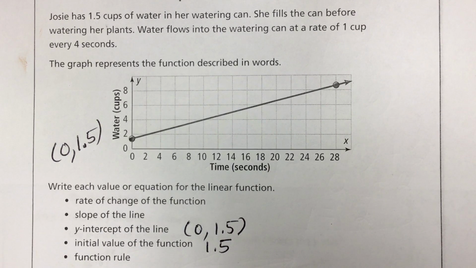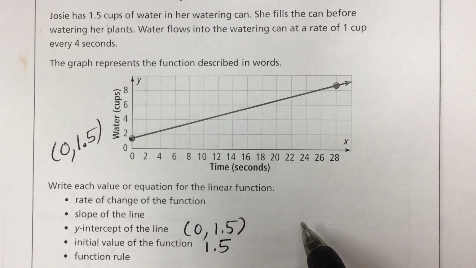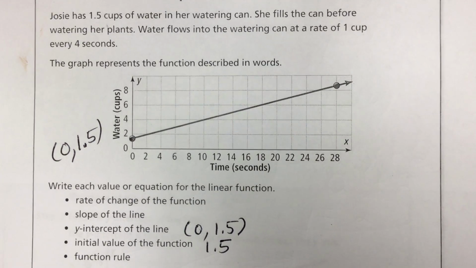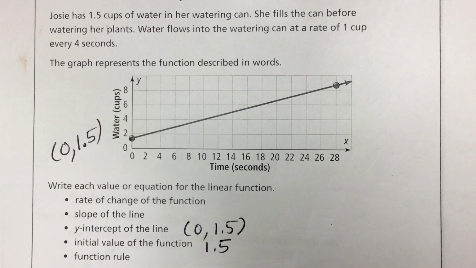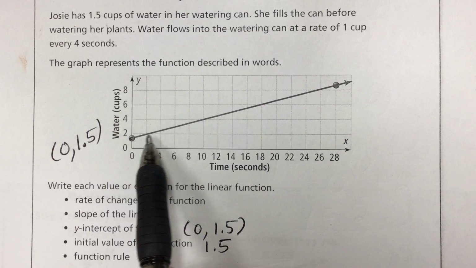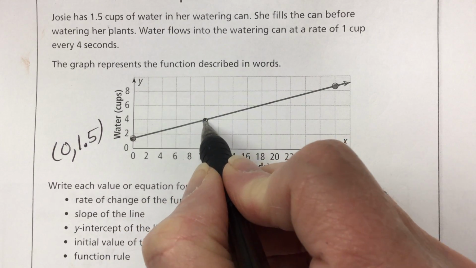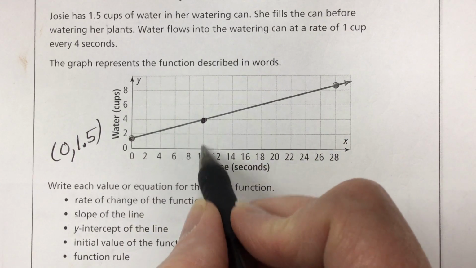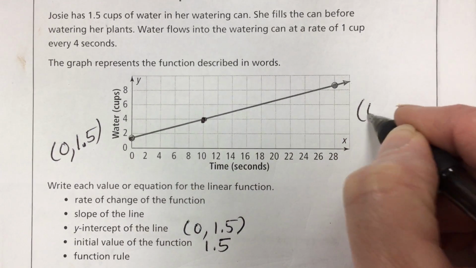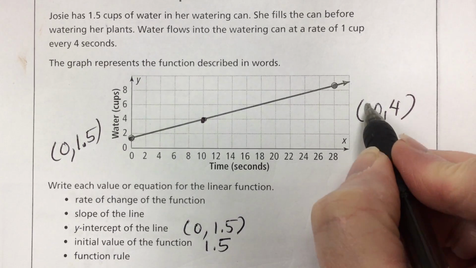We've got to determine the slope. What is the slope? What is the rate of change? The first thing that I'm going to do to find my slope is I've got to determine my rise and my run. Now, I could use this exact point, but let's look and see if there's another perfect point where the line passes through the exact corner of the graphing paper. I see a point. This one's perfect. It passes through (10, 4). So I've got a point (10, 4) on the graph.